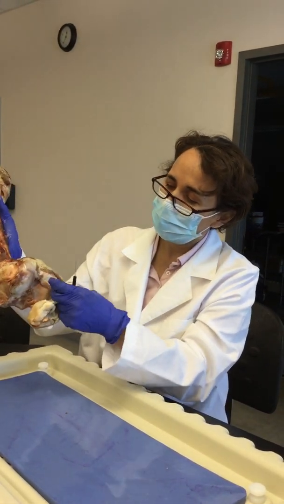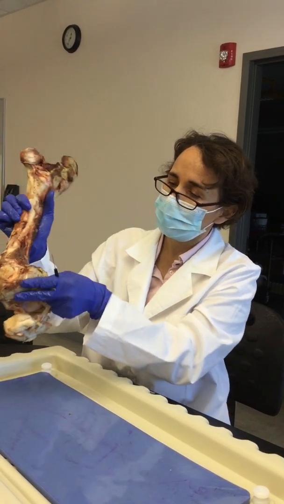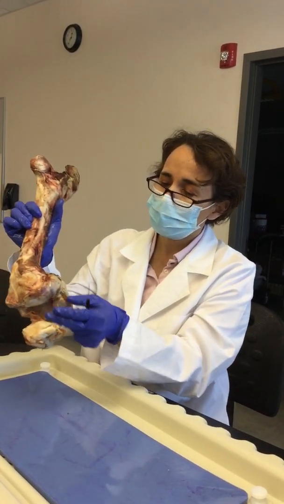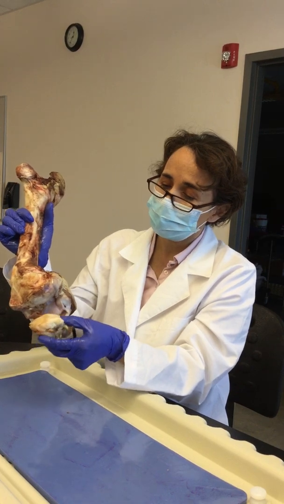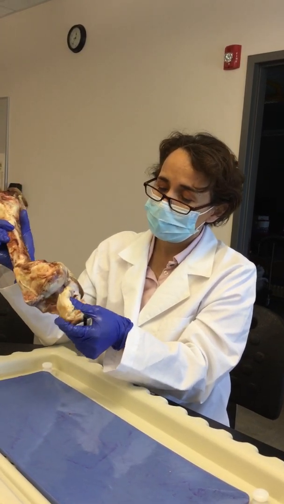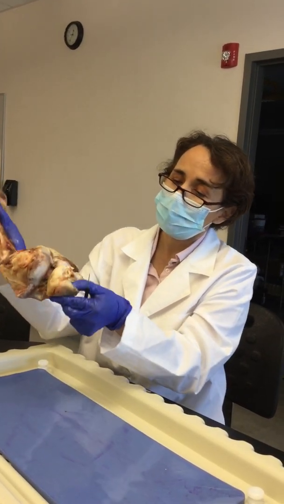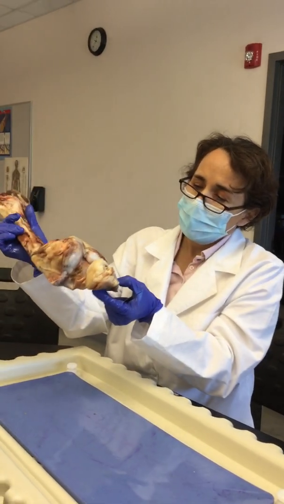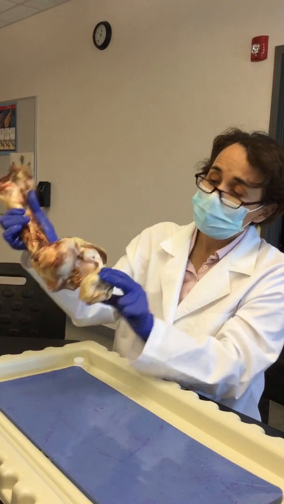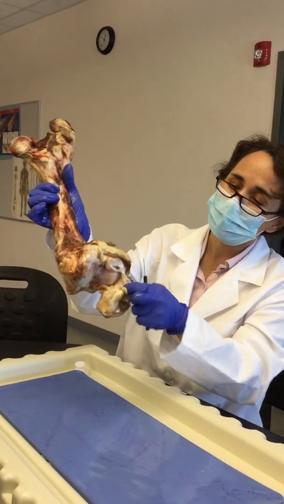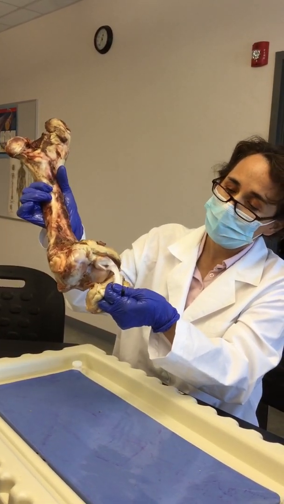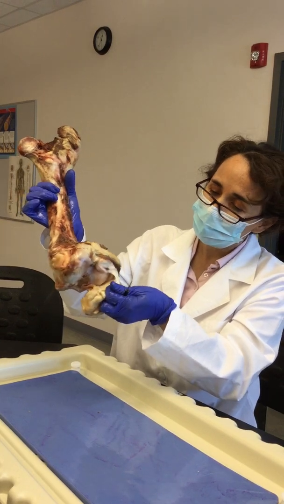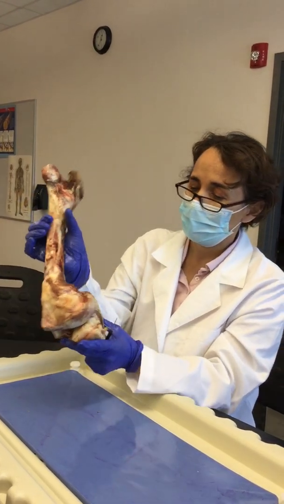Also, you can have bursae, which are basically little pouches with synovial fluid to prevent this friction. And then you can have some fat, like you can see in here. Okay, and menisci. So this is actually a meniscus in the femur of this specimen.